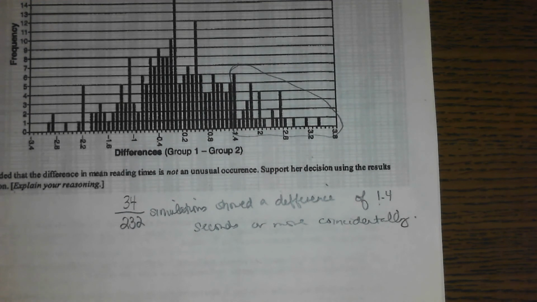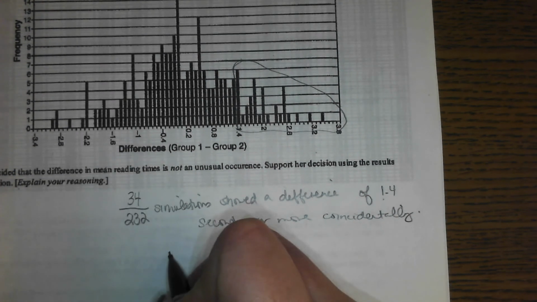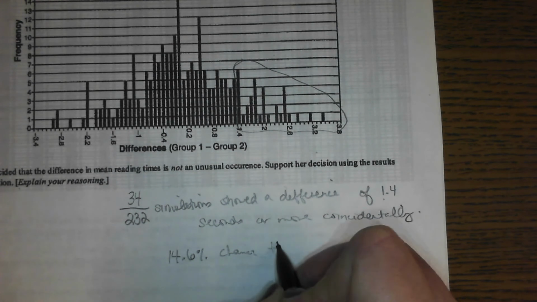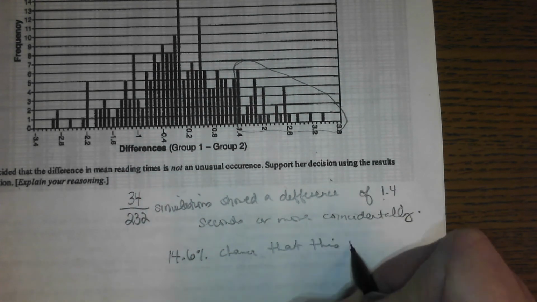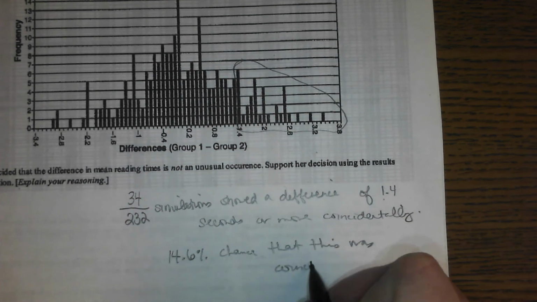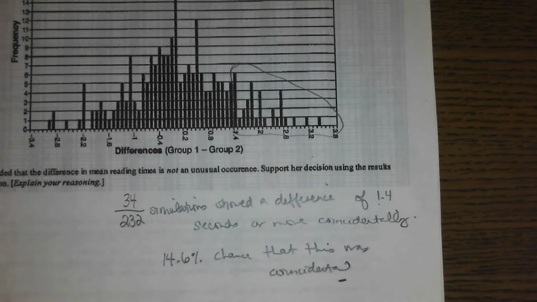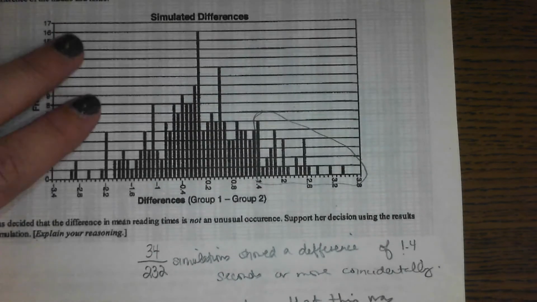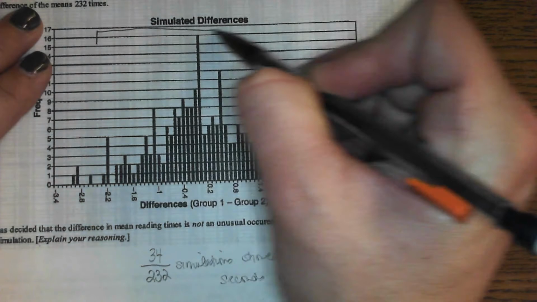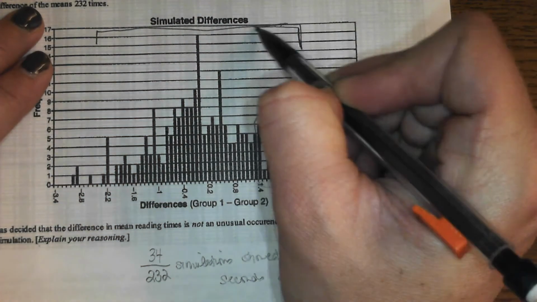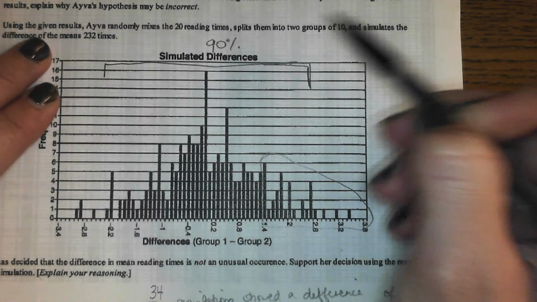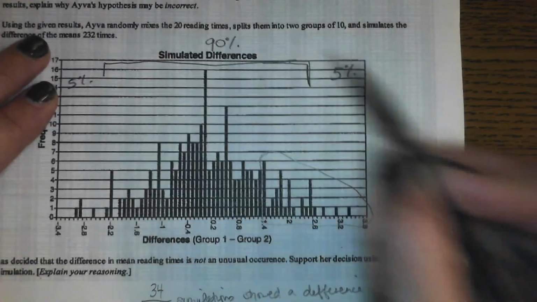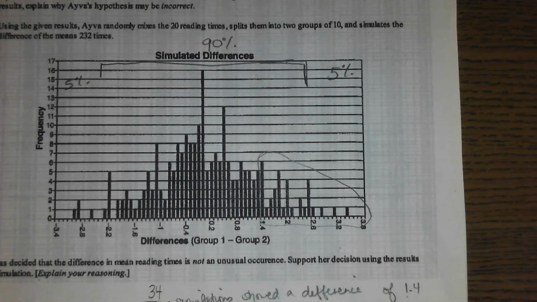And what percent is that? 34 out of 232. That means 14.6% chance that this was coincidental, which is pretty high. That's definitely outside of the 95% and even outside of the 90% confidence interval. The 90% confidence interval is sometimes nicer because if it's in the middle 90%, then this is your outer 5% and this is your lower outer 5%.